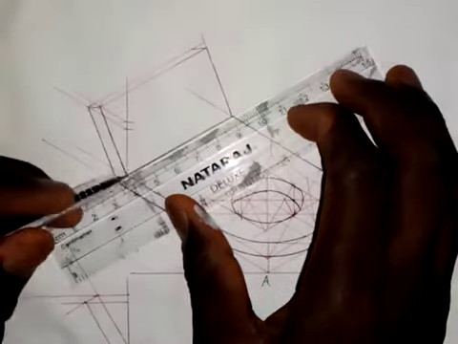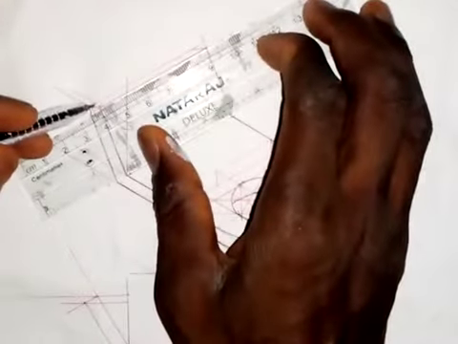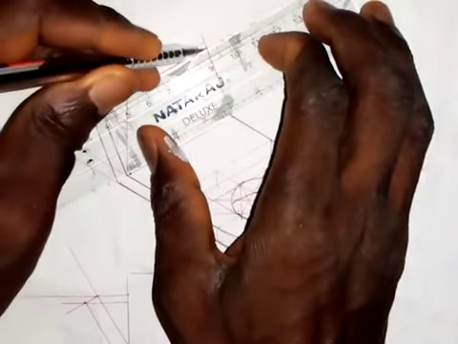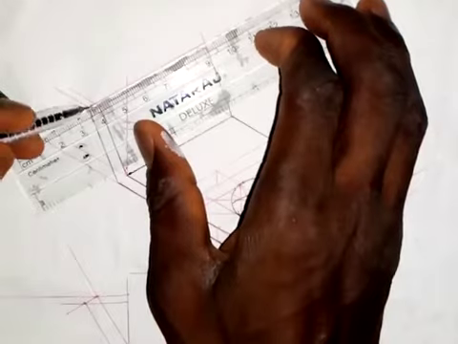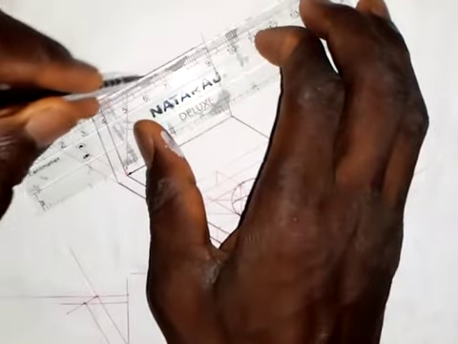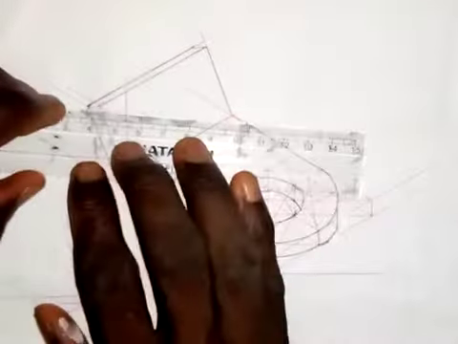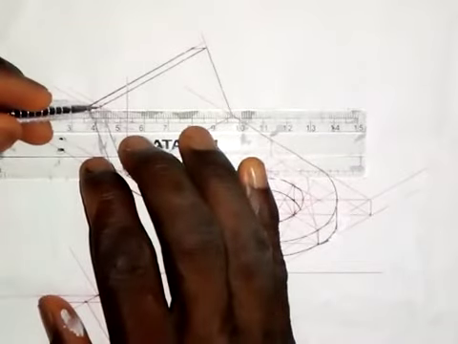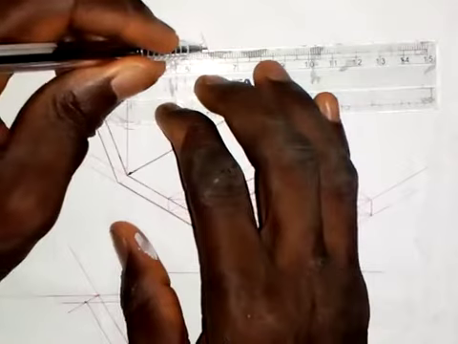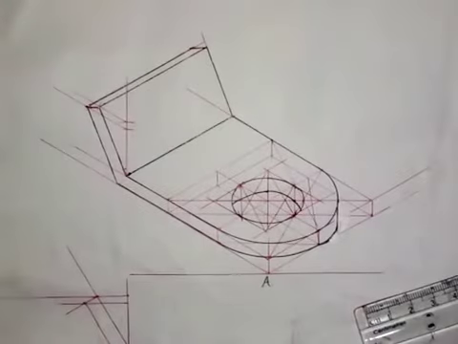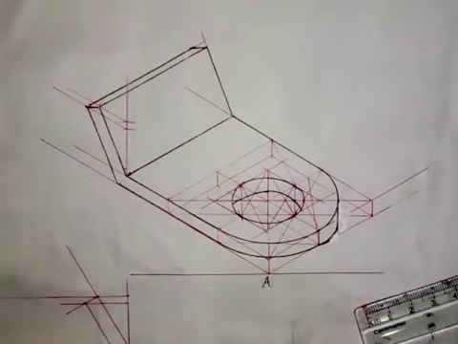From here to here. So this line is a thick line from here to here, and this line is also a thick line from here to here. So this line will be a thick line. So this line also is a thick line from here to here. So looking at what we have here, this is how the object will look. It's as simple as I've done it here.